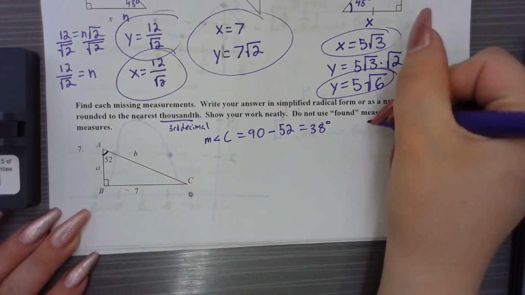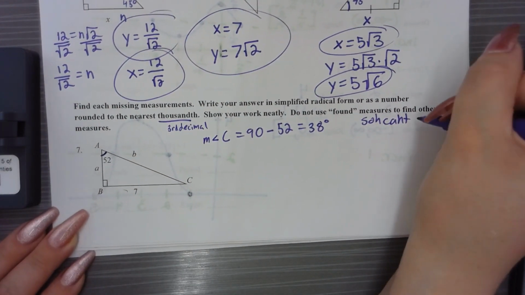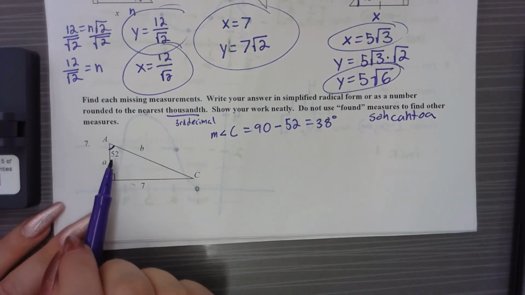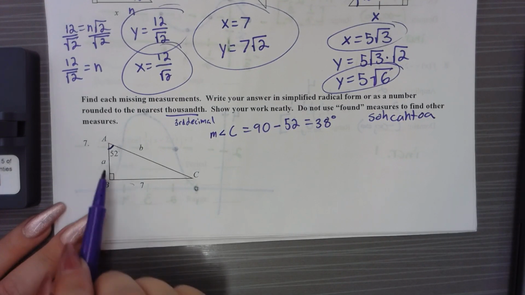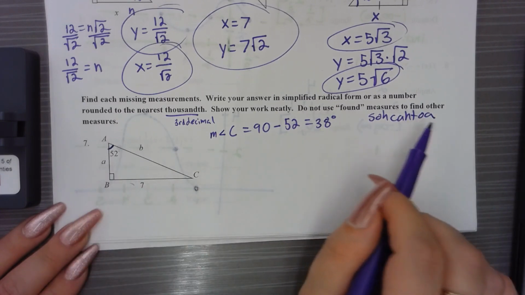So again, we're working with SOHCAHTOA here, sine, cosine, and tangent. So in relation to this 52-degree angle, I have the opposite and the adjacent. So because I have the opposite and the adjacent, in order to find the length of A, I'm going to use tangent.